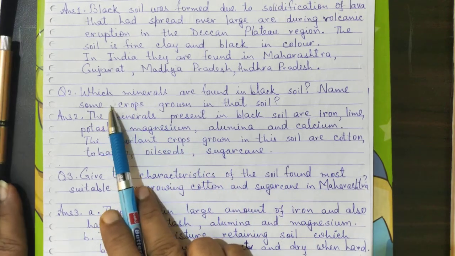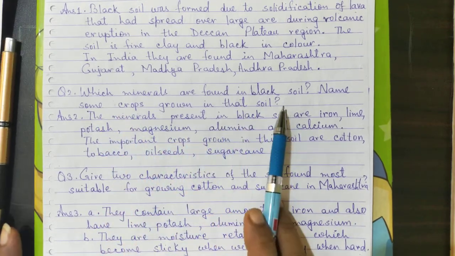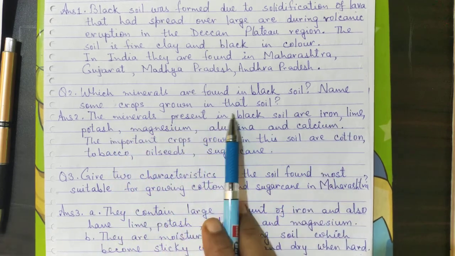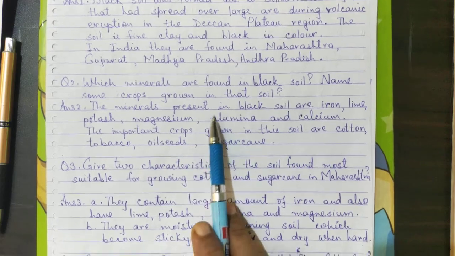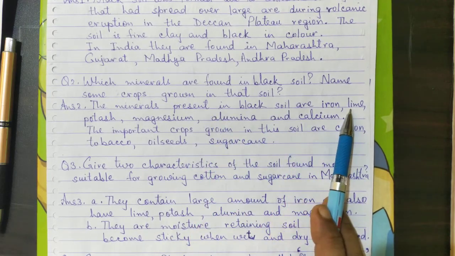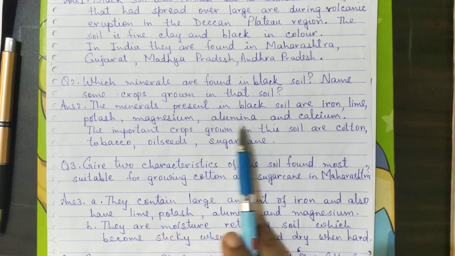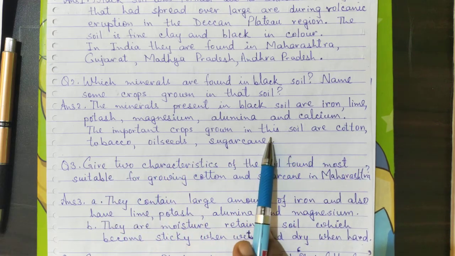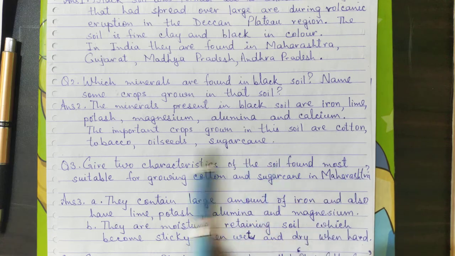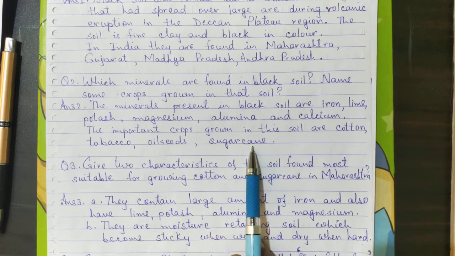Question number 2. Which minerals are found in black soil? Name some crops grown in that soil. This is also a very common question. The minerals present in black soil are iron, lime, potash, magnesium, alumina and calcium. The important crops grown in this soil are cotton, tobacco, oilseeds, sugarcane.